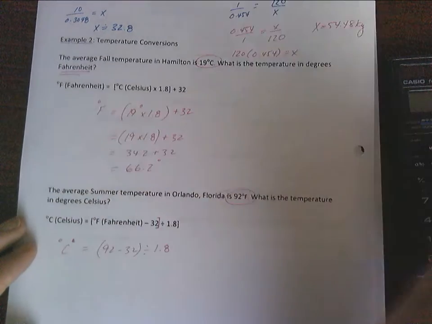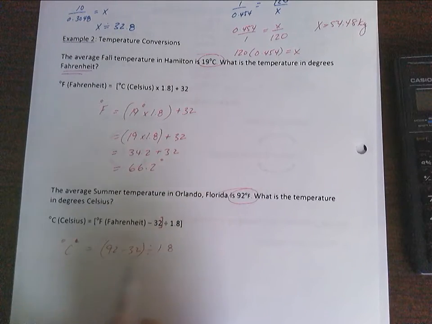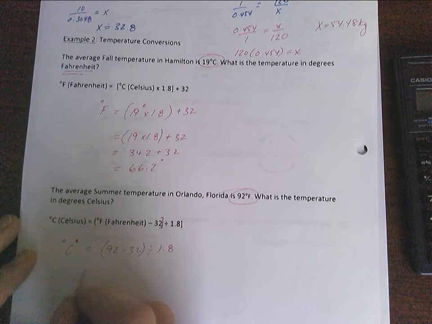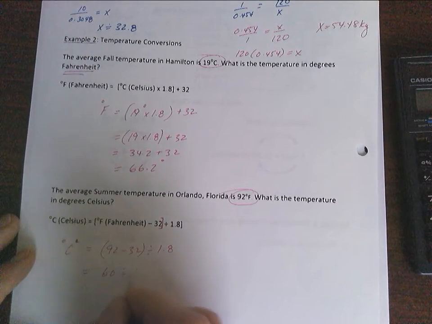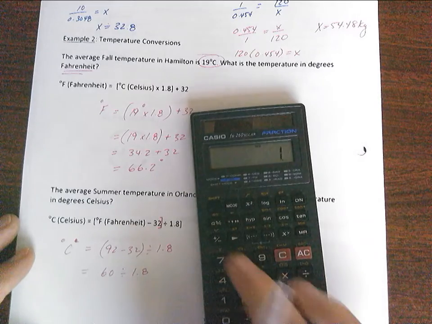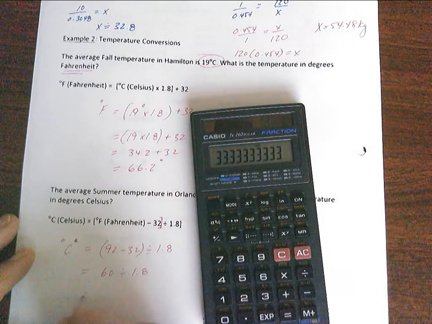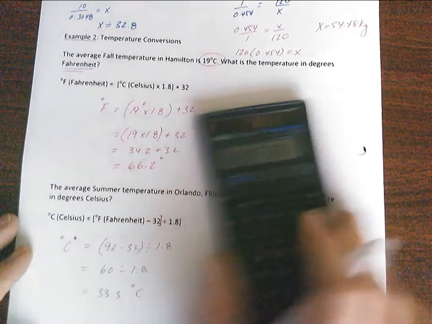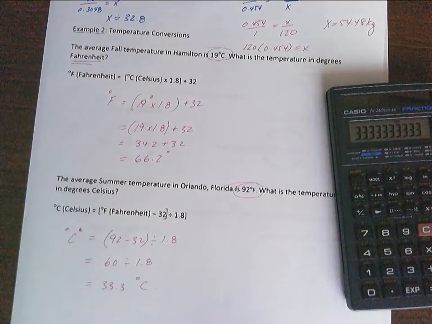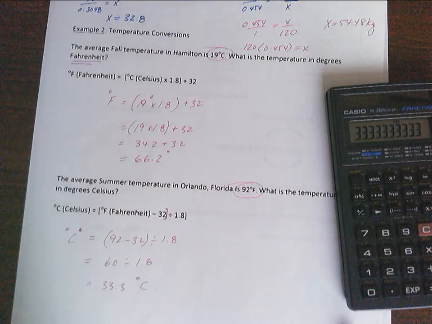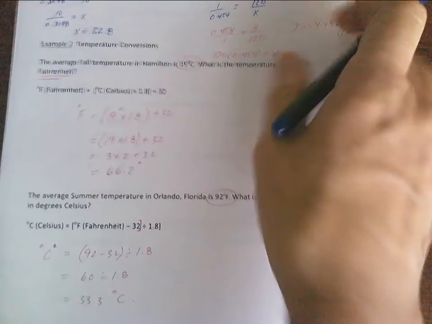Now again, we can estimate this by making that a 2. So this would be 60 divided by 2, is about 30. So it's about 30 degrees Celsius. It really isn't. It's going to be 60 divided by 1.8, which is 33.3 degrees Celsius. But again, we were in the right ballpark. So a lot of people memorize the formula with 2 instead of 1.8 so that they can do it in their head. All right, let's flip over.